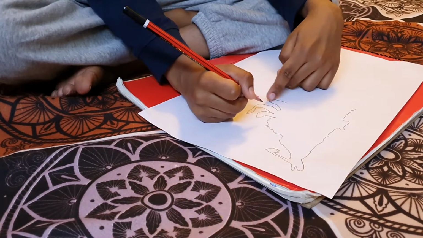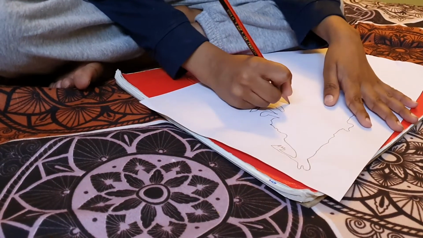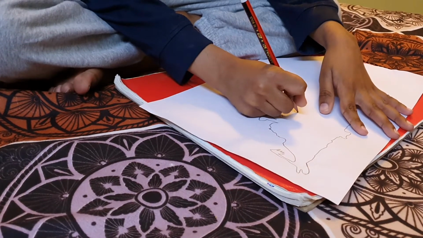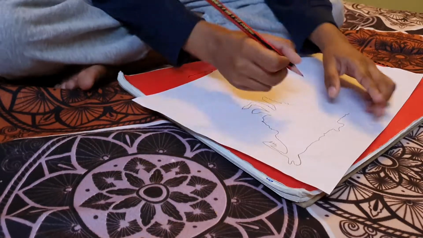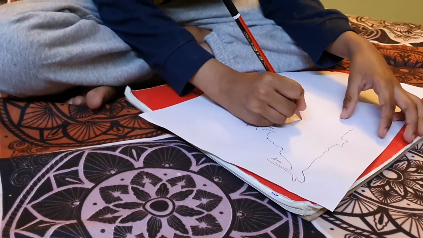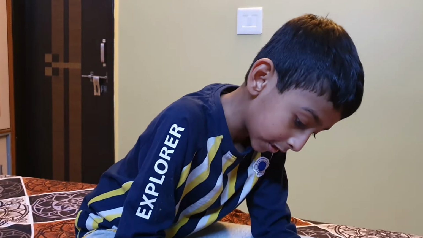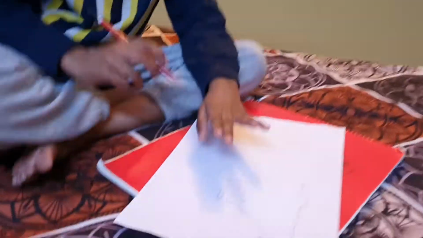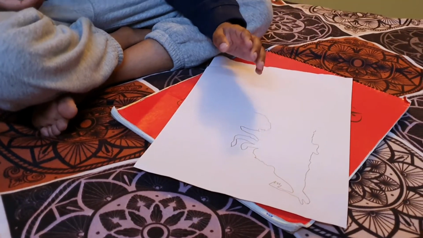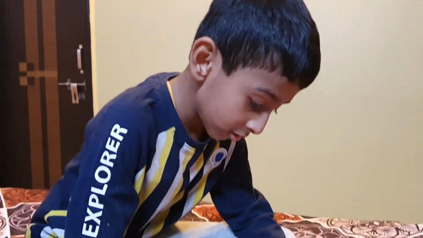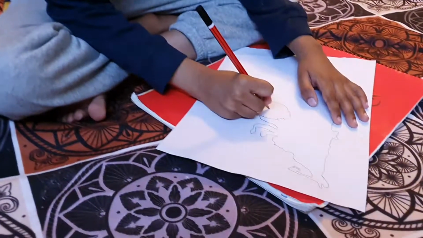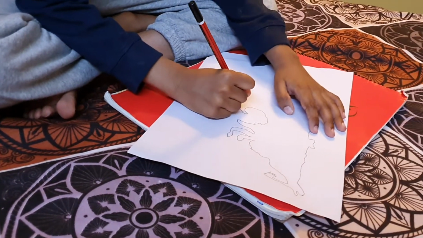So this is the southern part of India. Actually, India is in the south. And this is Gujarat there. Gujarat state. Okay. So now we're going to draw Saudi Arabia, Yemen, Oman, and UAE. We do it like this to make UAE, Yemen, Oman and Saudi Arabia.